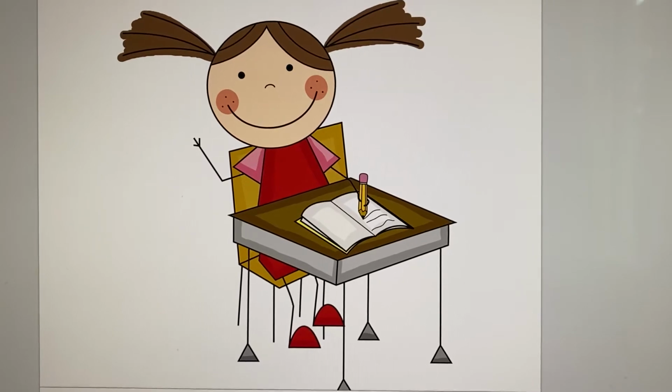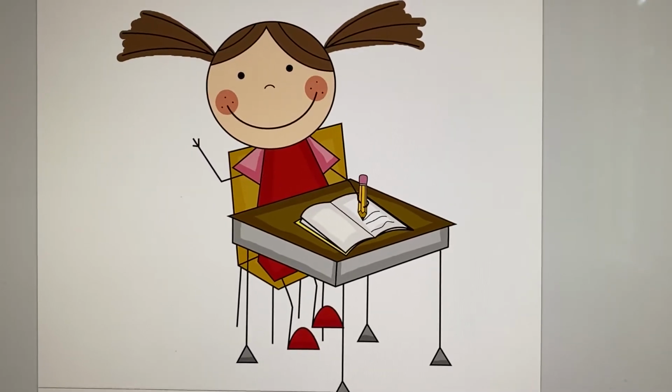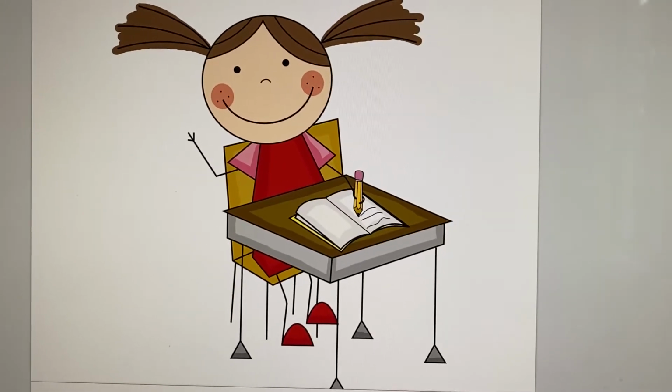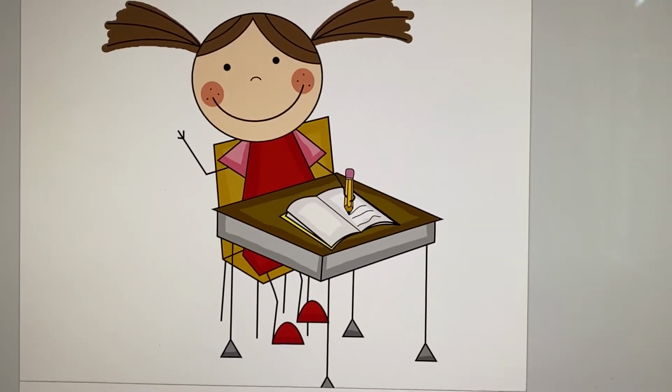Now, make sure your story has words and pictures. And it might take a few days to write a story. That's not the easiest job. Some authors take years to write their stories.